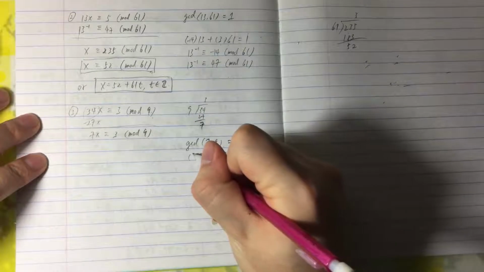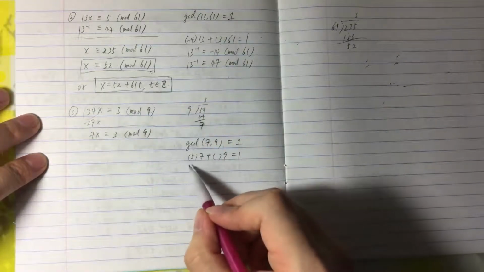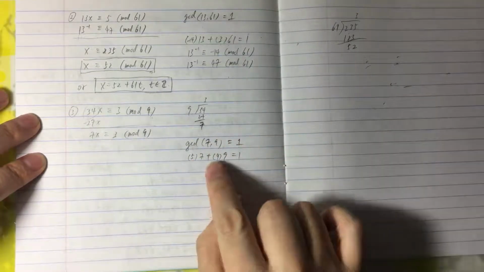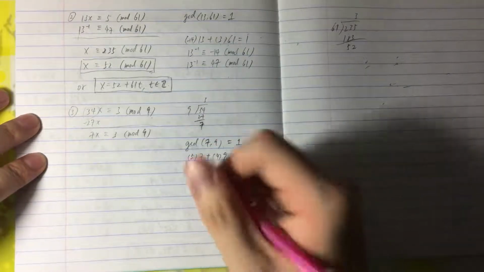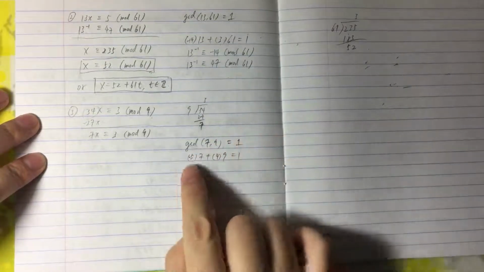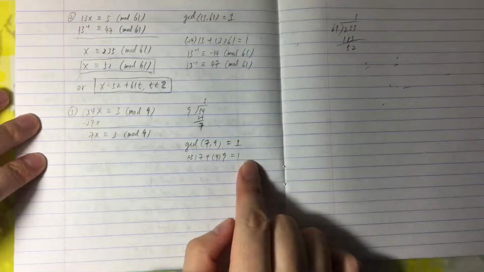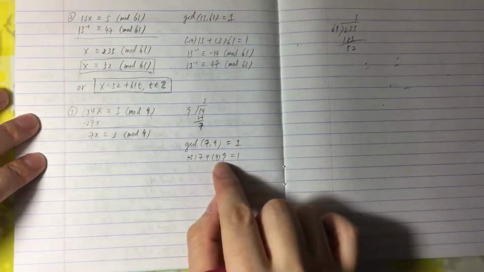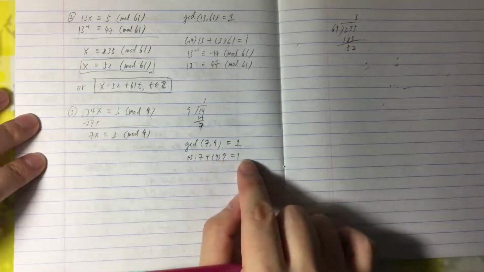Here I get the number 5 by guessing. We know that 5 times 7 is 35, and 4 times 9 is 36. If I take negative 35 plus positive 36, I get 1 here.